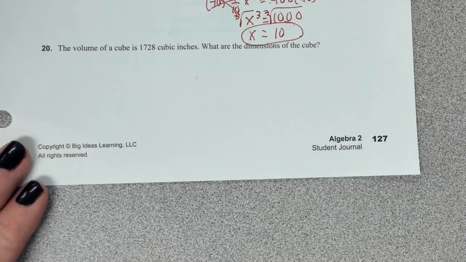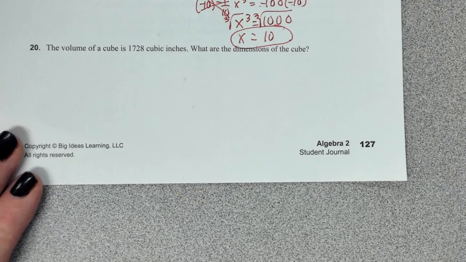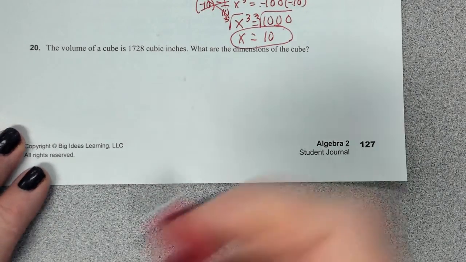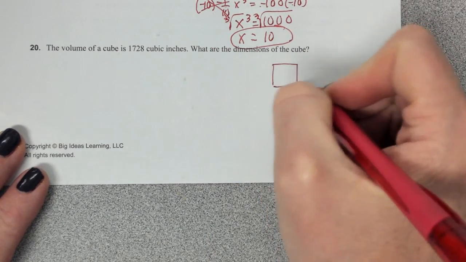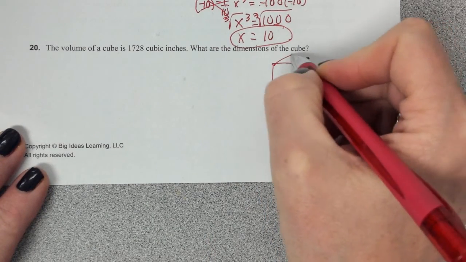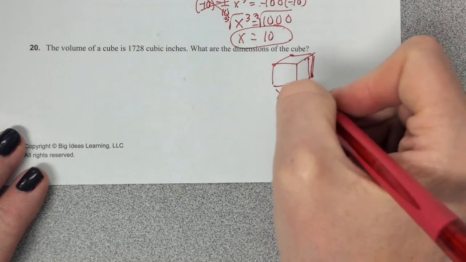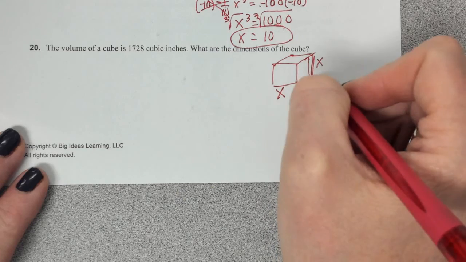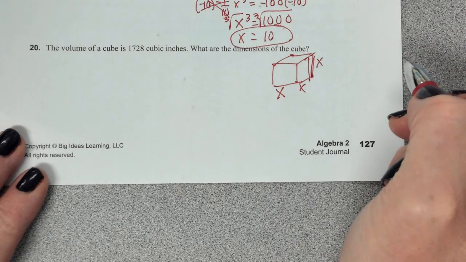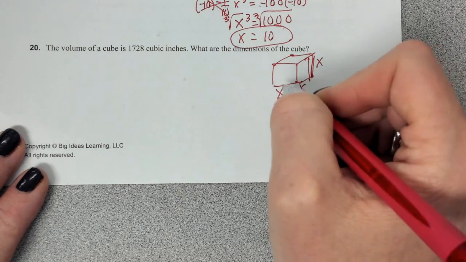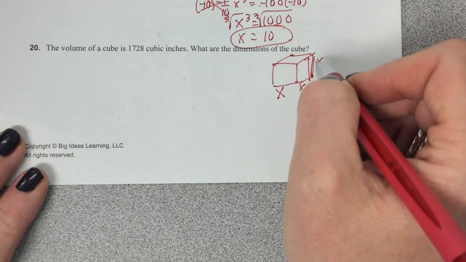Last problem. The volume of a cube is 1728 cubic inches. What are the dimensions of the cube? Here's a cube. Not a great picture, but it'll do. This is x, this is x, this is x, right? The length, width, and height are all the same in a cube, okay? Otherwise, it would have been called a prism if all of those were not the same.